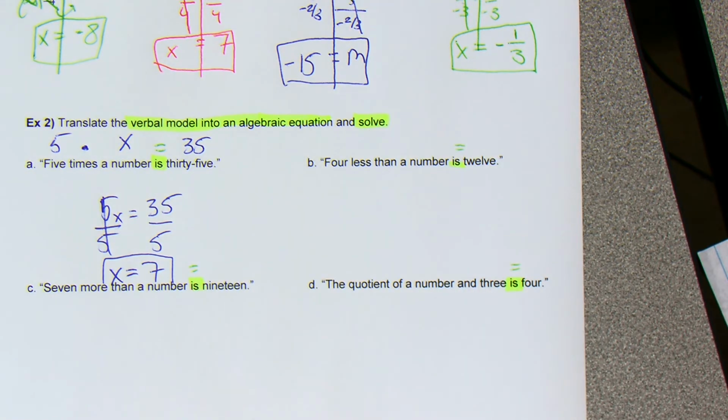So with these, we just take it one step further. After we change the words to numbers, we just solve the equation.